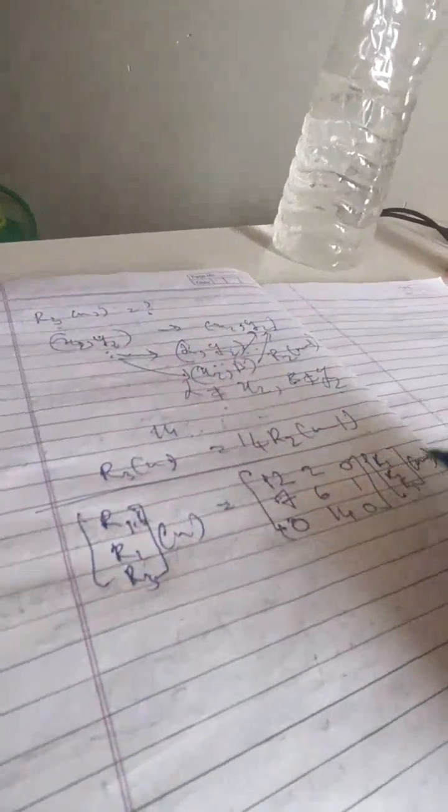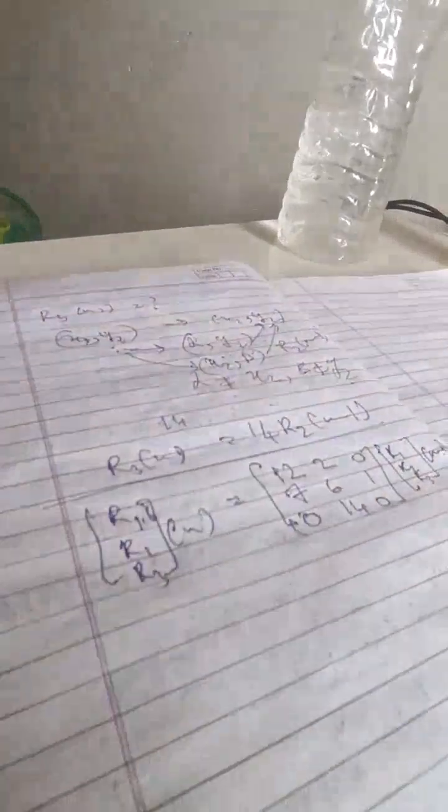And R3 of n is 14 times R2 of n minus 1. So you get the following matrix relation. One can compute this matrix relation. One can diagonalize this matrix. Also, by recursion, one gets this.